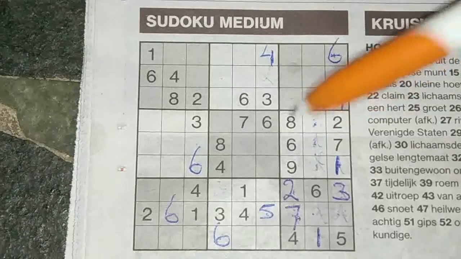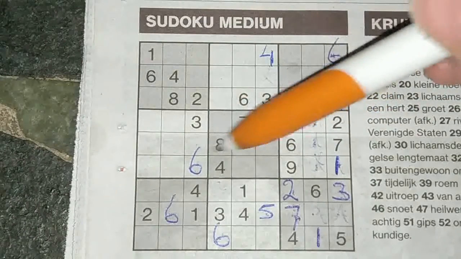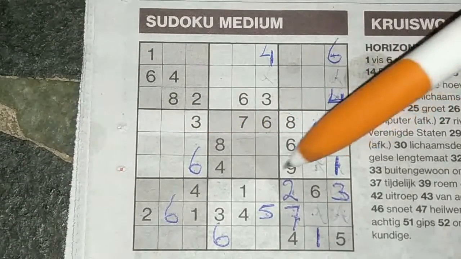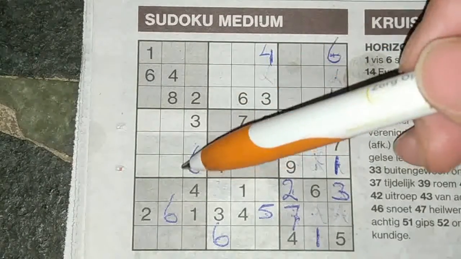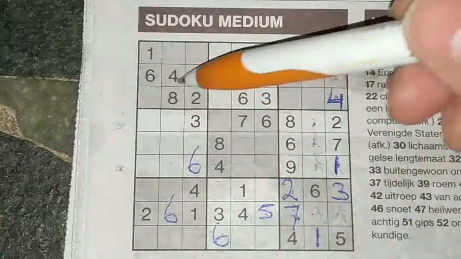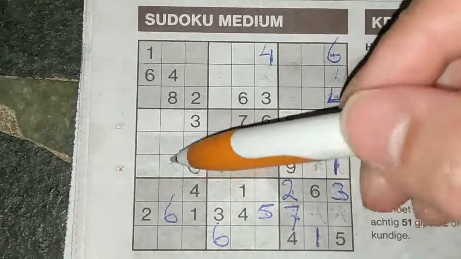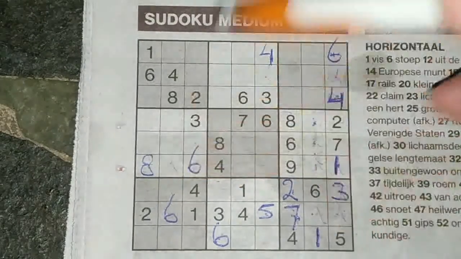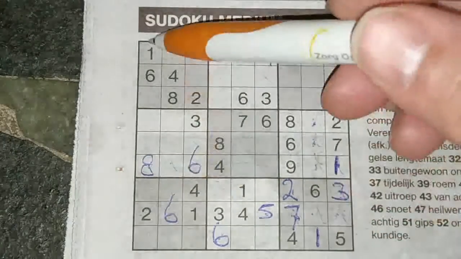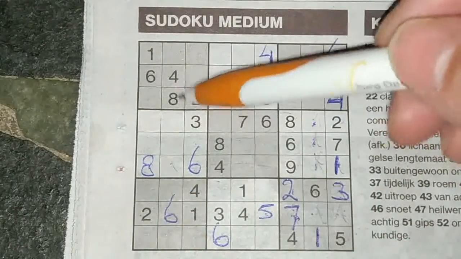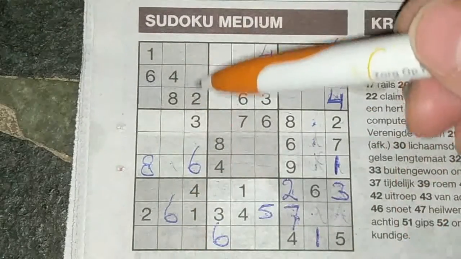We have an 8 in this row, an 8 in the middle row. So in the row below, the only 2 places for an 8 is here or there. I see here already an 8, no 8 there, 8 should be here. 8 in the first column, 8 in the second column.